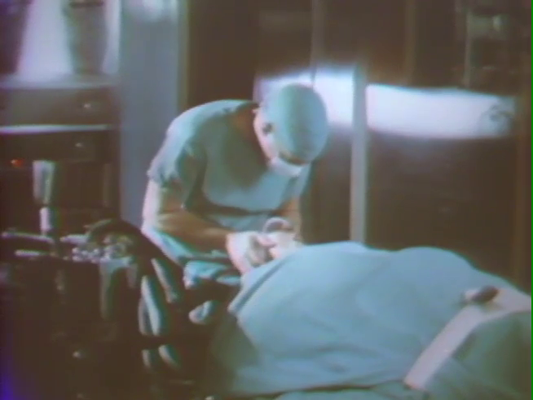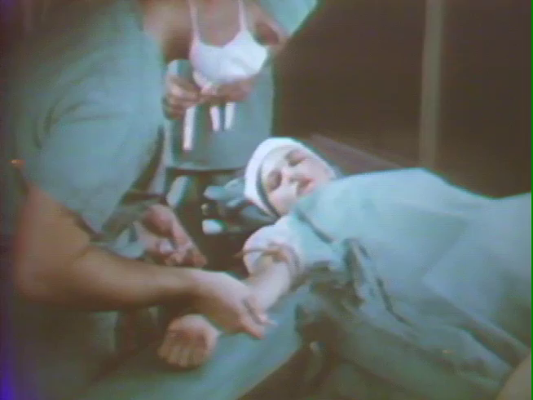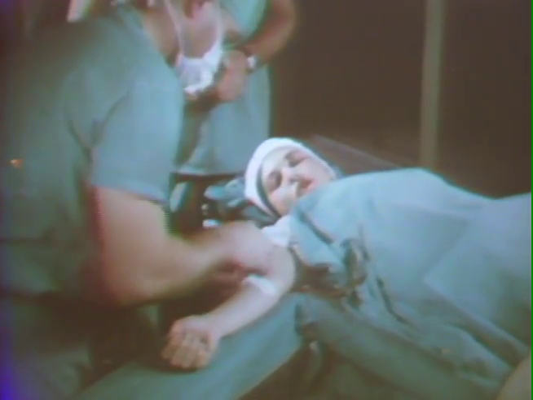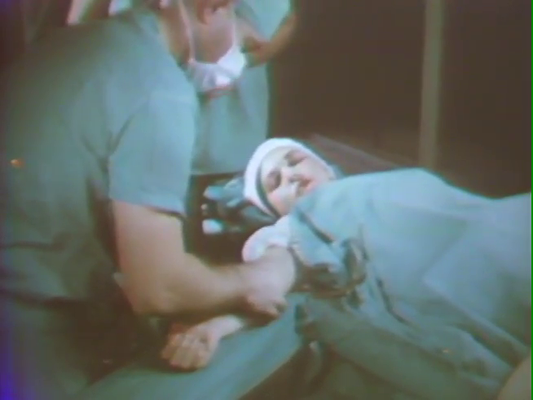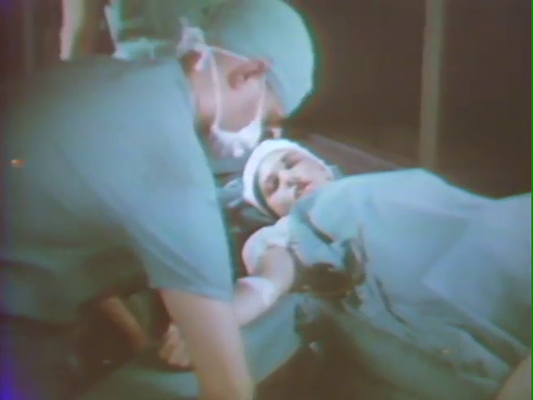The anesthesiologist supervises the positioning of the patient on the operating table and the application of a restraining strap. The arm is placed on a padded board and prepared for venipuncture. Following the insertion of the needle into the vein, the needle is securely fixed to the arm with adhesive tape. The arm is then strapped to the board.